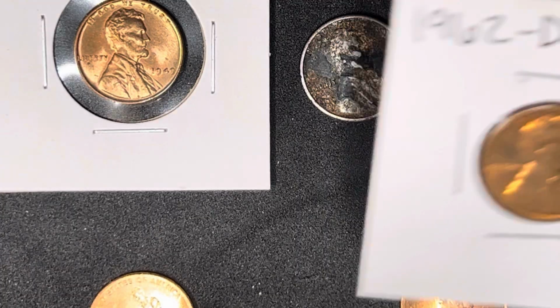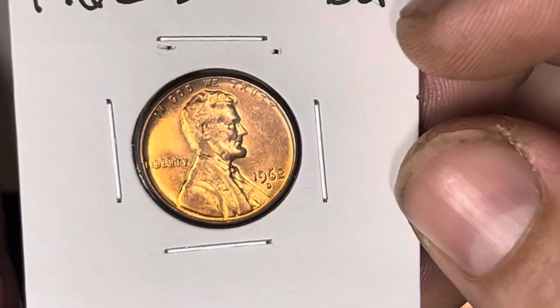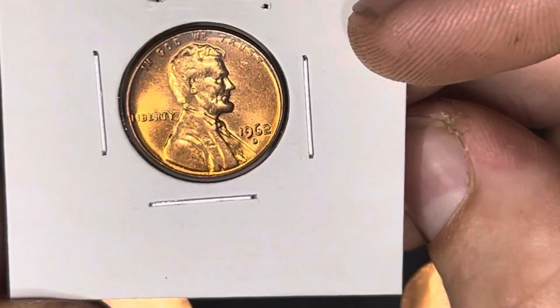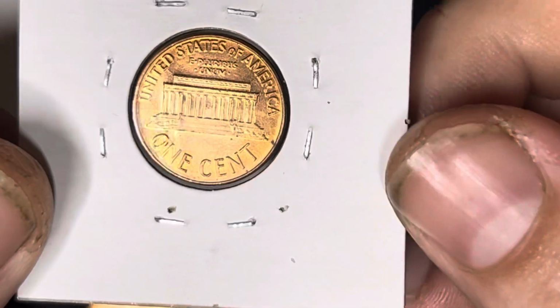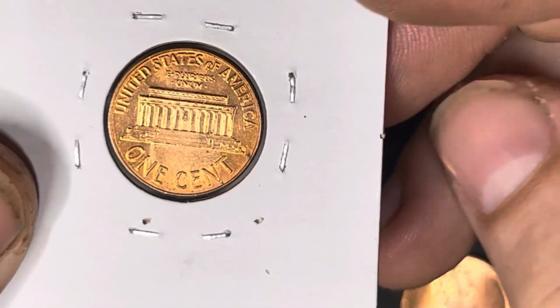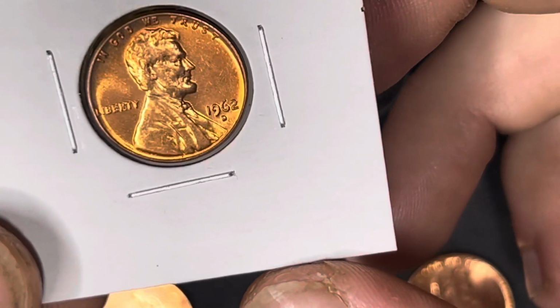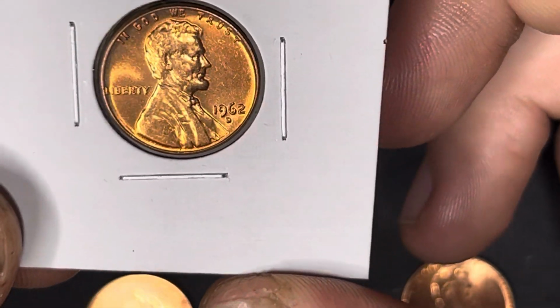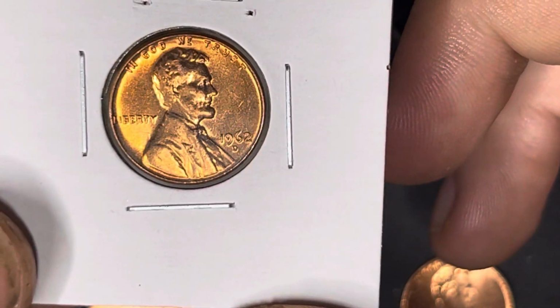Then I have here the copper memorial cent. Again, this is the earliest date BU one that I've been able to find. This one I actually found coin roll hunting, so that's pretty awesome. This one will be going into our book.